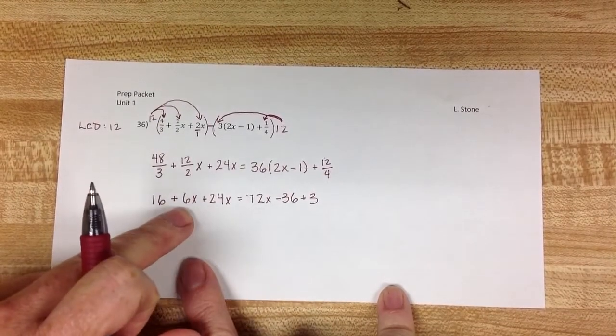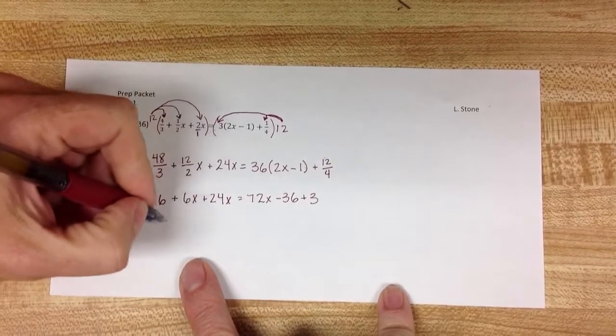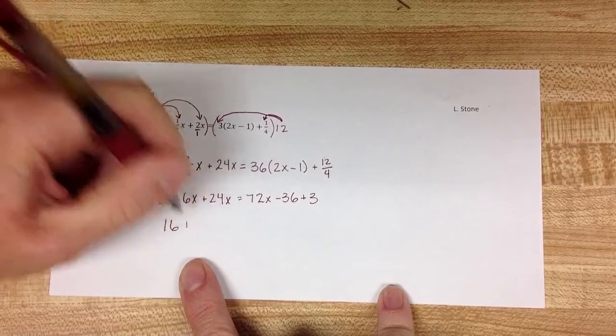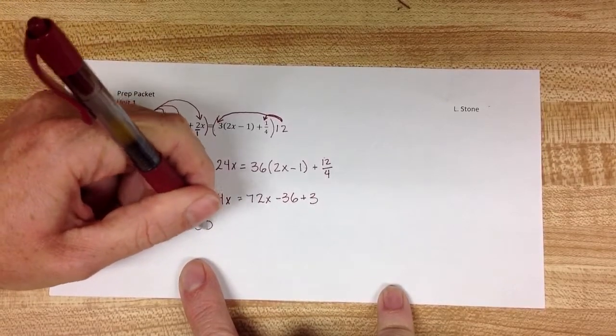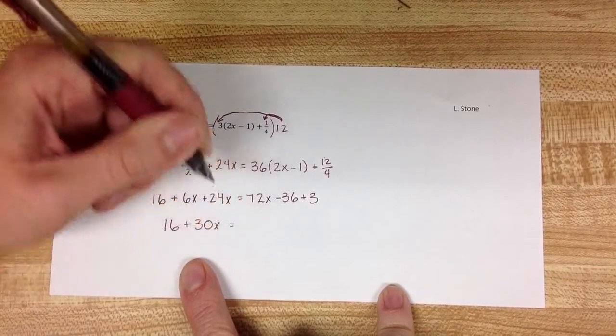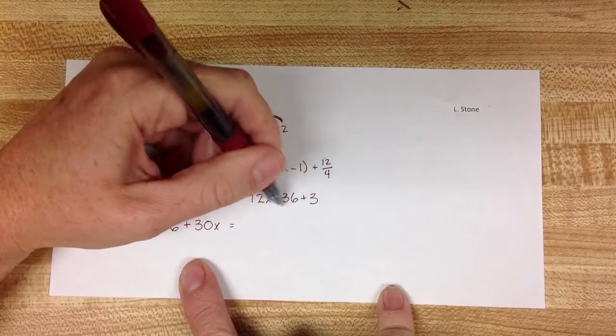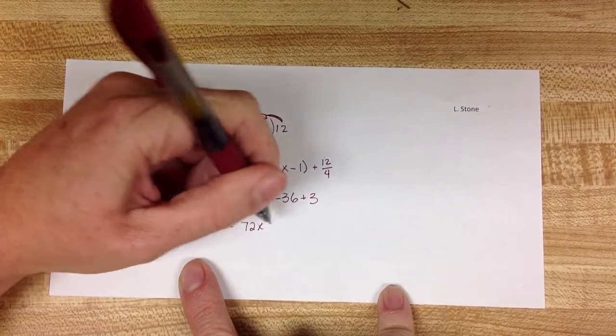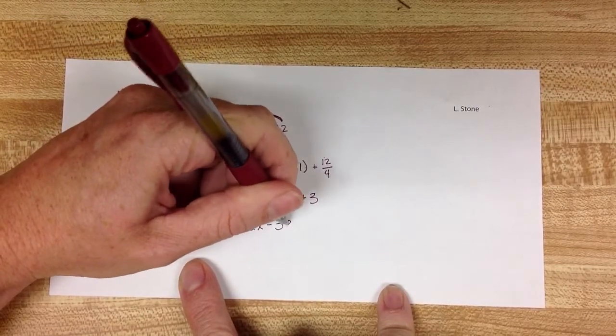First, I'm going to combine like terms on each side of my equation. So this side, the 16 comes down and is being added to 30x. On the other side, the 36 and 3 can be combined, so I have 72x minus 33.